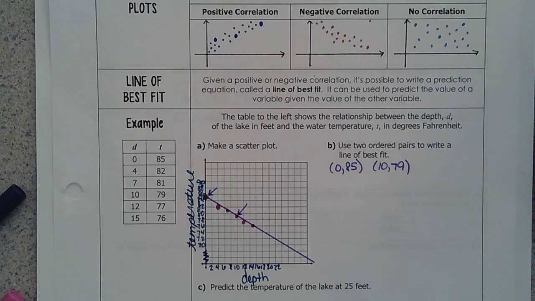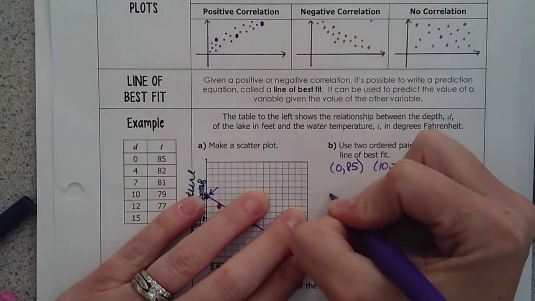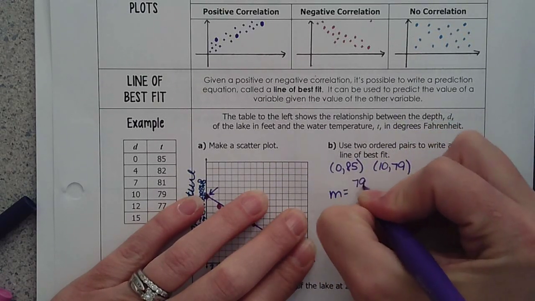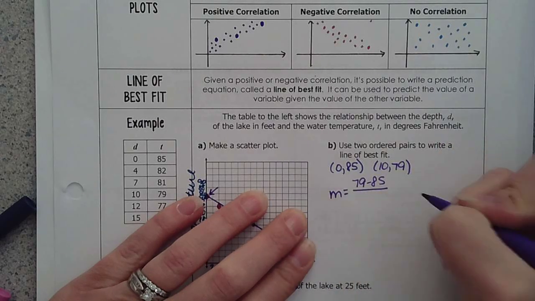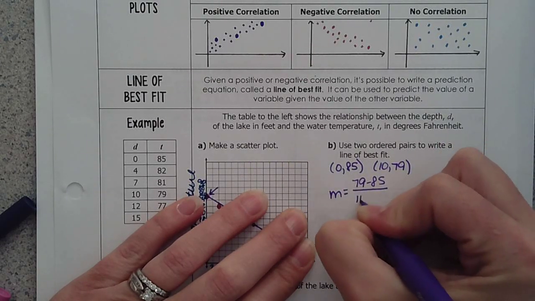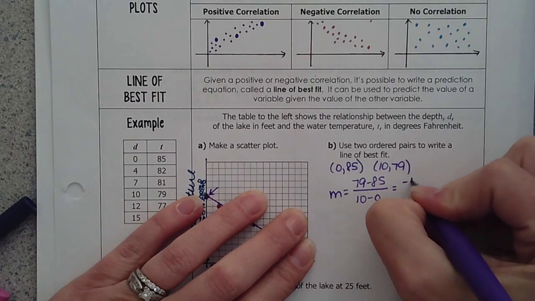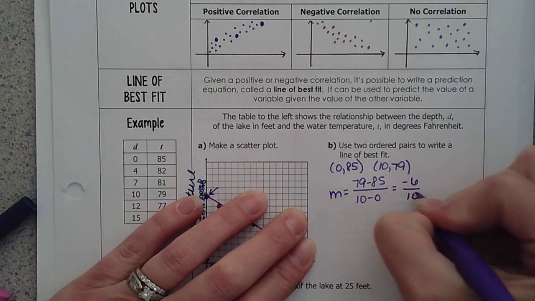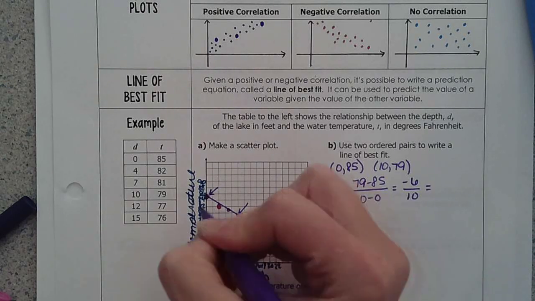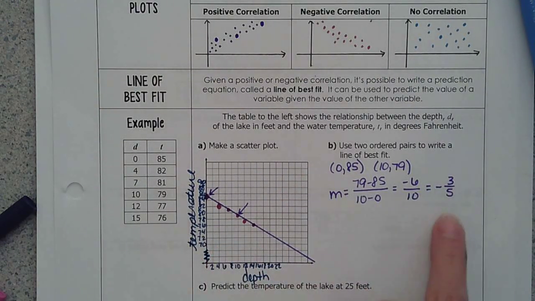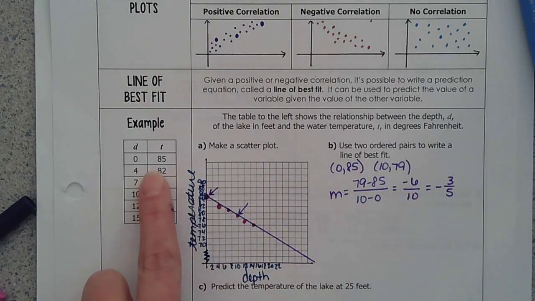Now remember, to write the equation of a line, first we find the slope. We're going to subtract our y values, and we're going to subtract our x values, and we're going to end up with negative 6/10. So the slope of this line right here is negative 3/5. Now we're going to use that with our intercept. Look, we have a y-intercept in our data.